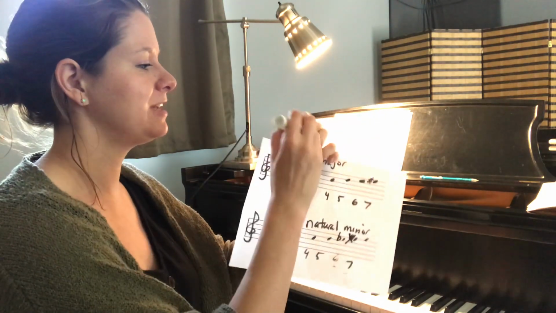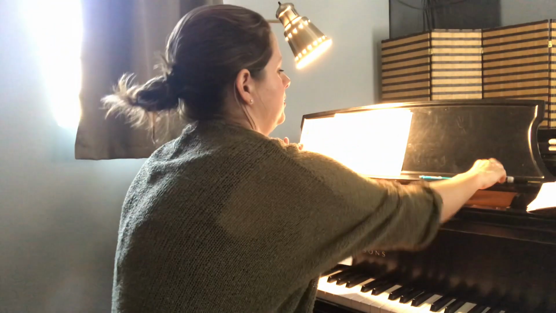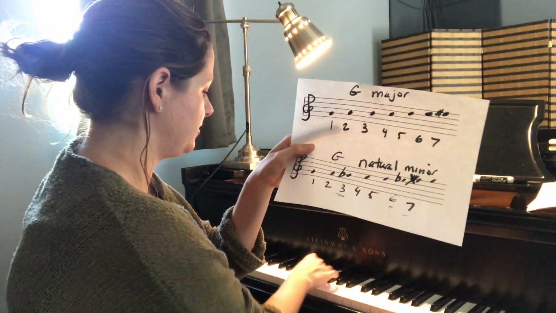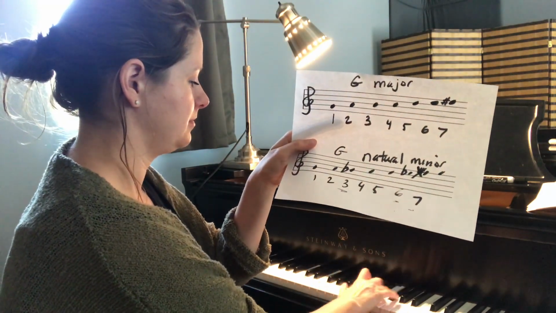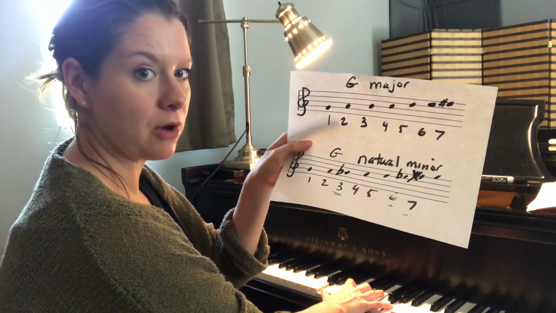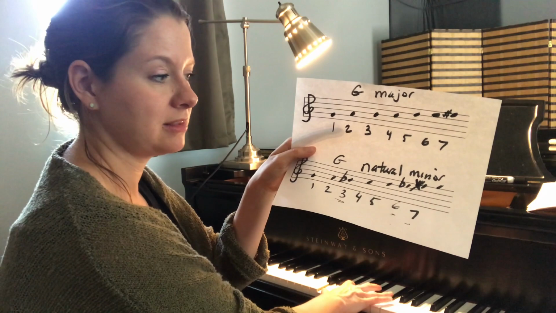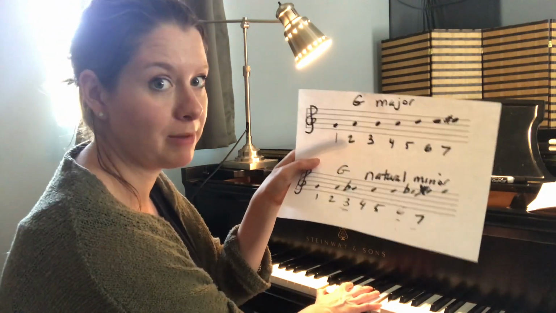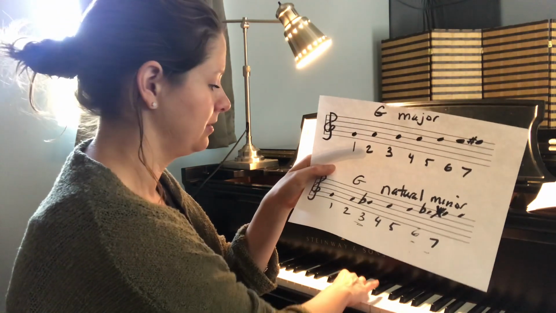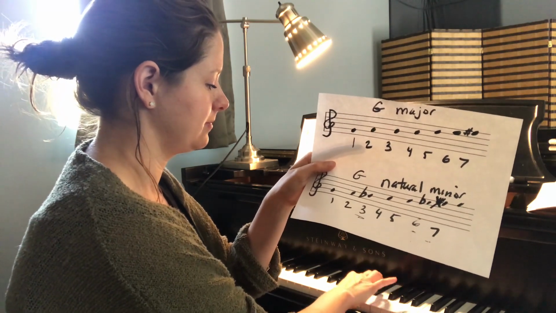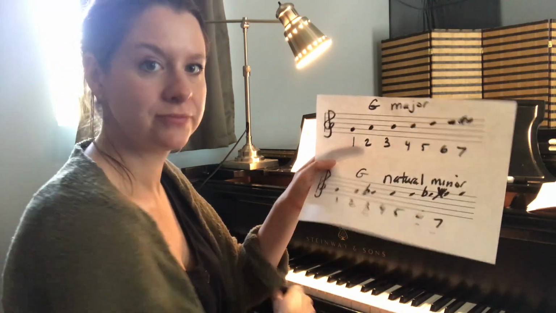So we go from G major, let me play it for you. G major. Lower the 3rd, lower the 6th, lower the 7th, and it's the parallel minor, which is G natural minor. So it's just they share the same tonic. Relative minor and major share the same key signature. They share the same bunch of notes, okay? Relatives share the same DNA. They share the same blood.